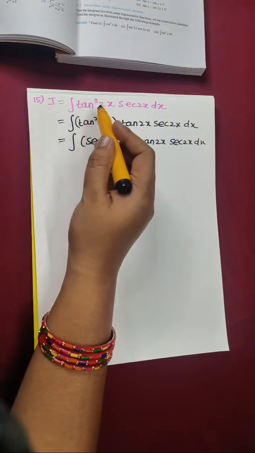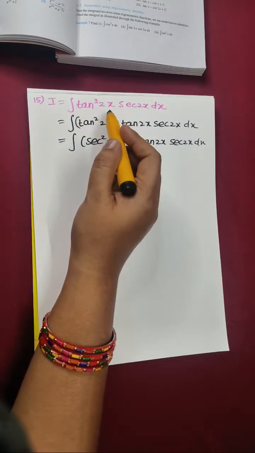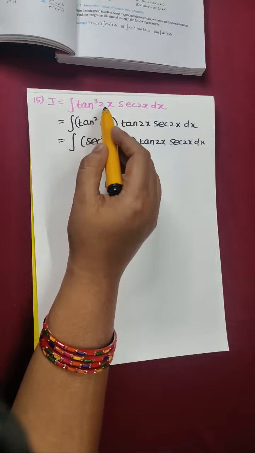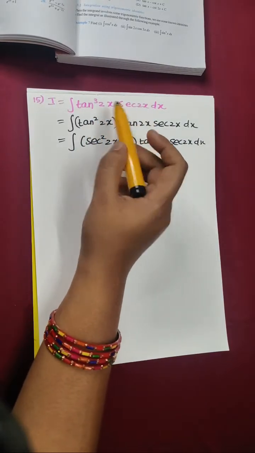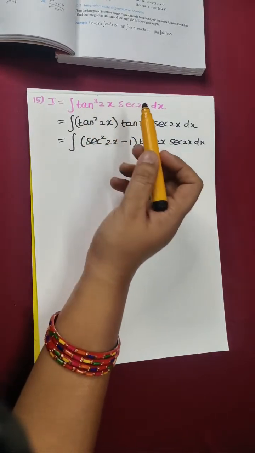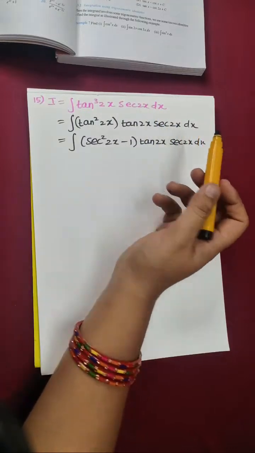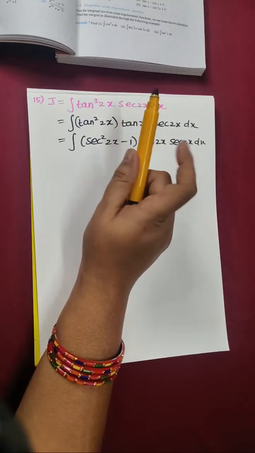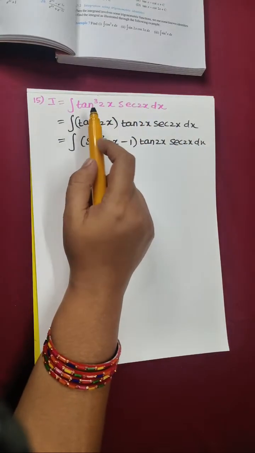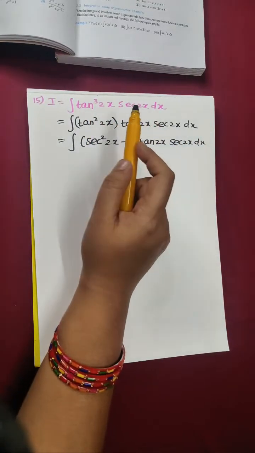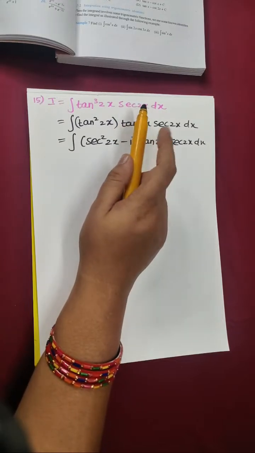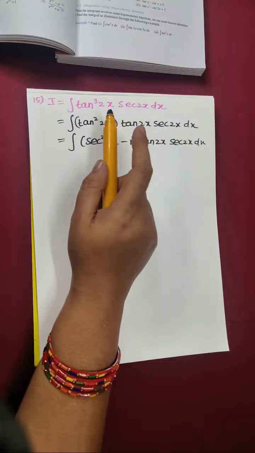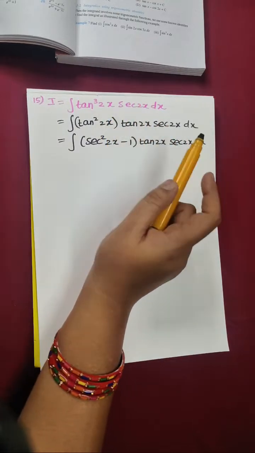You can take tan 2x as t and you can find the derivative. If the question is tan cube 2x into secant square 2x, you can directly take tan as t and do the substitution part. But here the secant power is 1. So if you take tan as t, you will get the derivative as secant square, but we have only power 1. So it is difficult for us if you take tan 2x straight away as t.